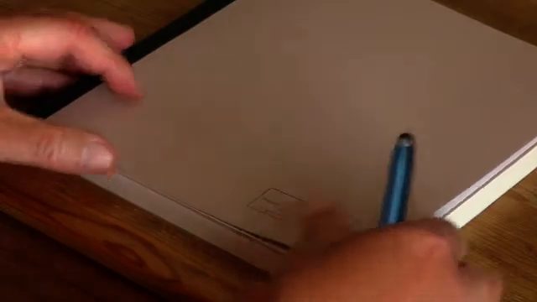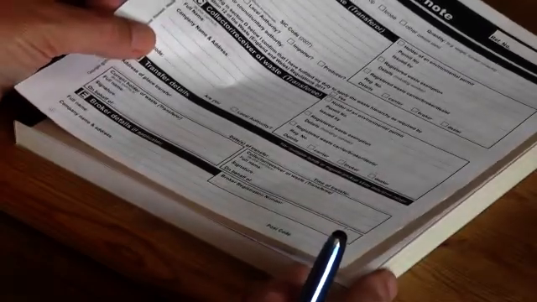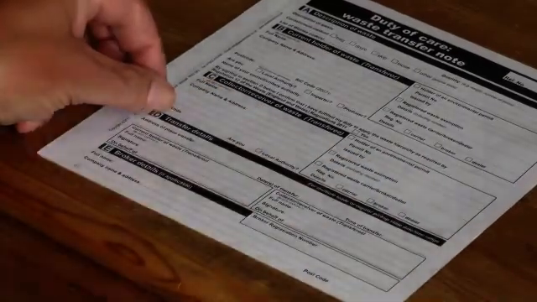I'm going to show you how to fill it in. To make life easier, I've extracted a couple of pages from a two-part waste transfer note. It's exactly the same as in the book, but you'll just be able to see better on the camera.